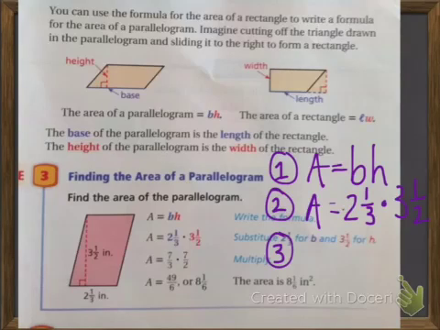In order to solve for this, to multiply these two mixed numbers together, I first have to make them improper fractions, which is what they do here. They do 3 times 2 is 6, plus 1 is 7. 2 times 3 is 6, plus 1 is 7. And then you multiply straight across and you get 49 over 6. You have to simplify, and then you label. And you get 8 1/6 inches squared.